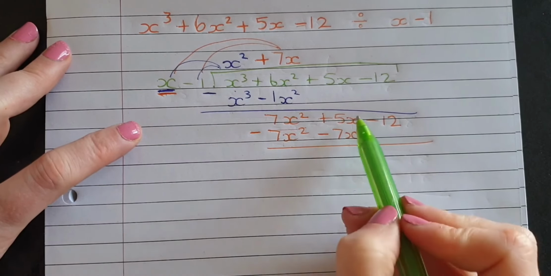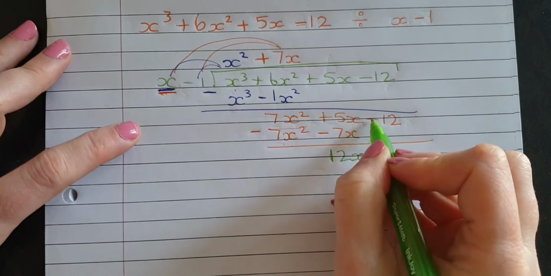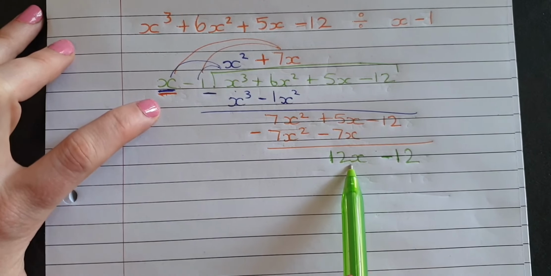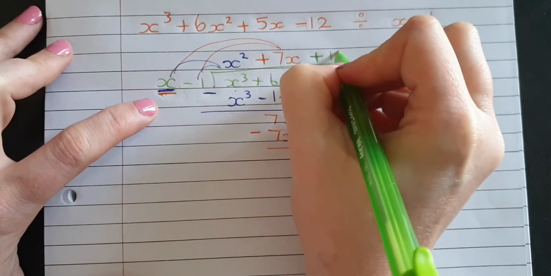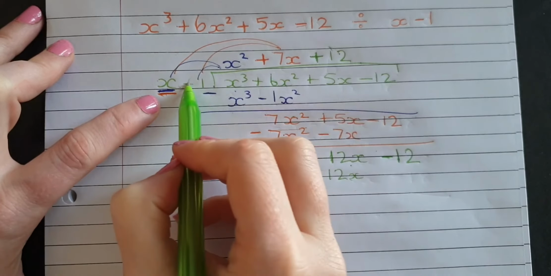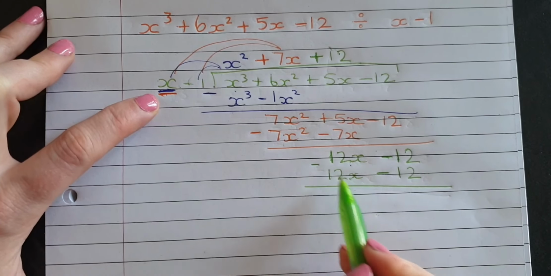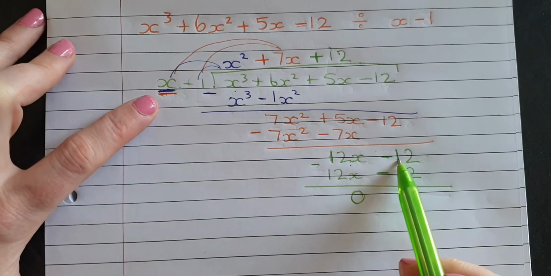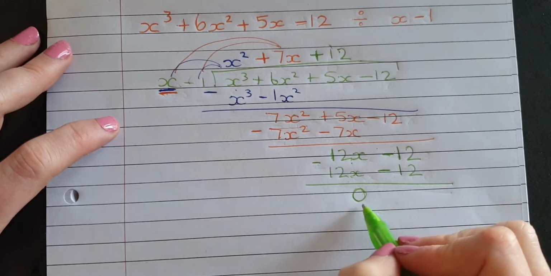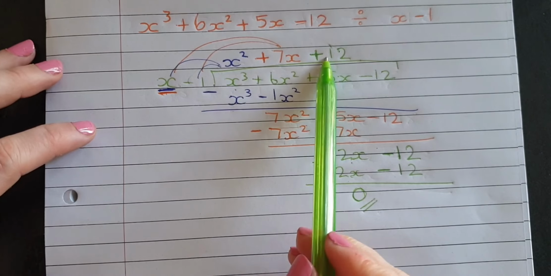That should disappear. 5x minus minus 7x becomes 12x. We've still got a minus 12. What do you times x by to get 12x? That would be a positive 12. And again, 12 times x, 12 times negative 1, negative 12. Take these away. 12x take away 12x, 0. Minus 12 take away minus 12 becomes minus 12 plus 12, which is 0 again. So I've got my answer up here, x squared plus 7x plus 12.